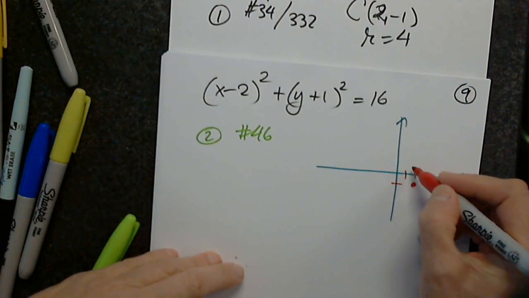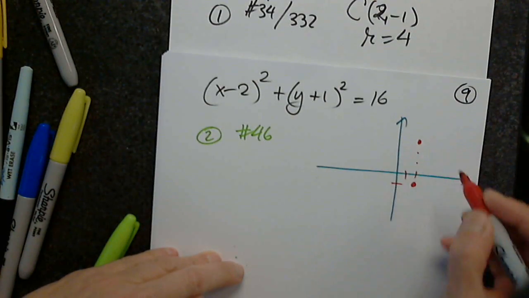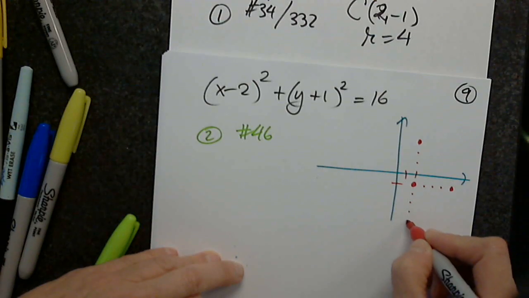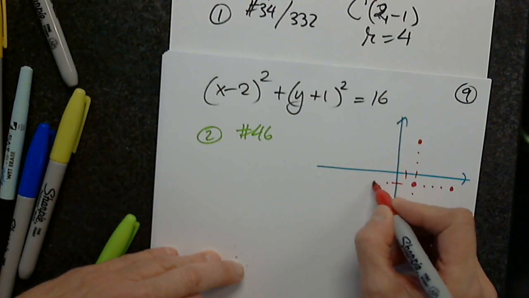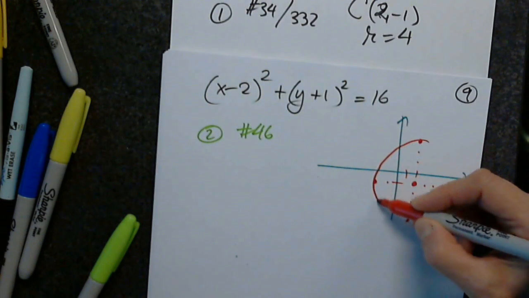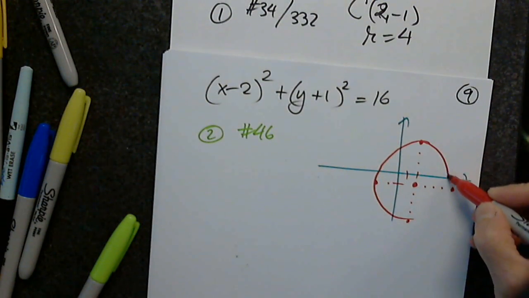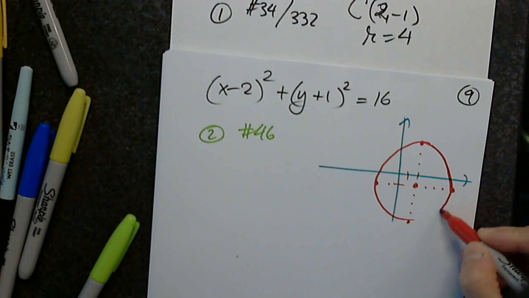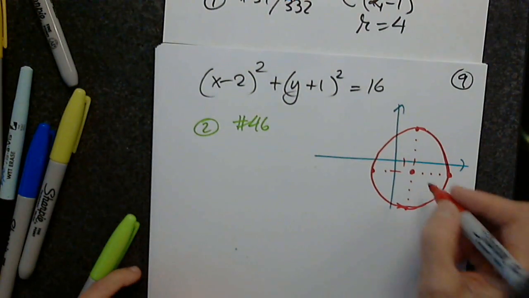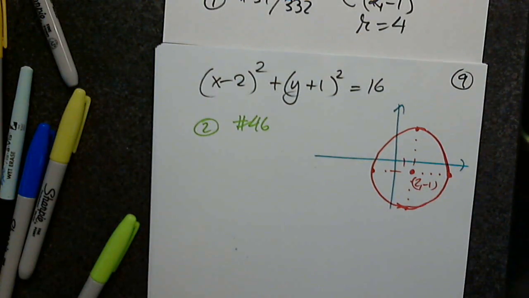So 1, 2, 3, 4. 1, 2, 3, 4. 1, 2, 3, 4. 1, 2, 3, 4. This is the circle. If you say it's not perfect, I'm going to say it's far from being perfect. I would have to agree. So this is (2, -1).